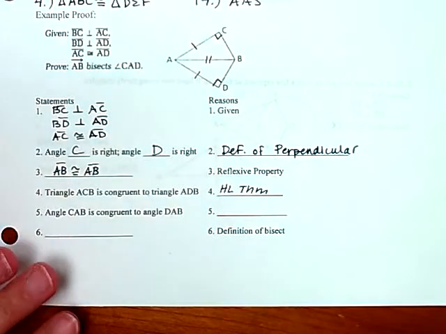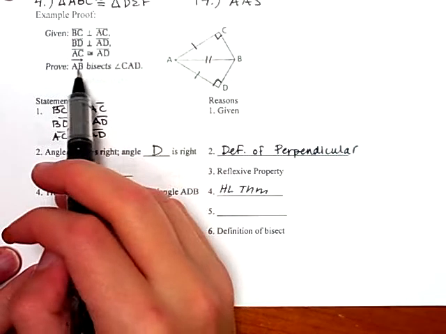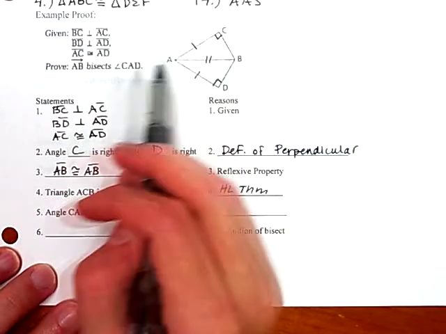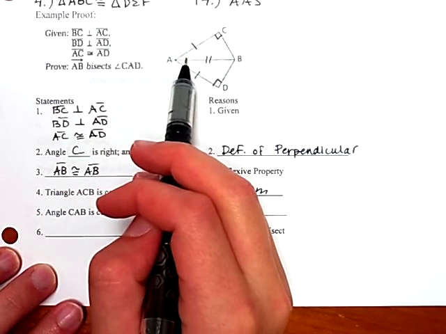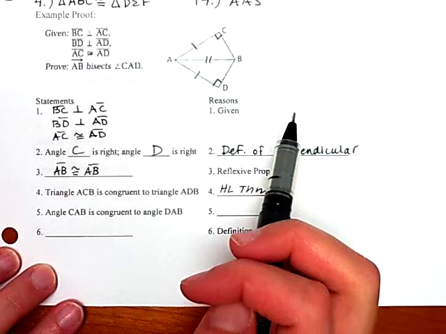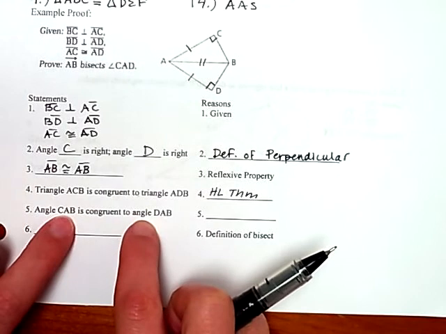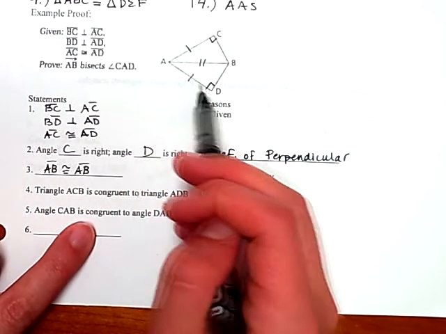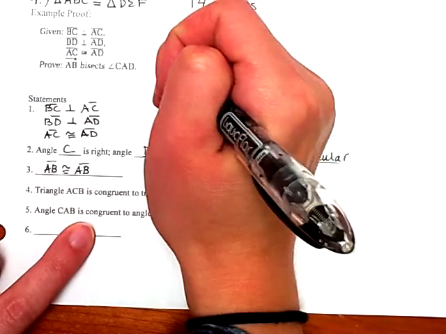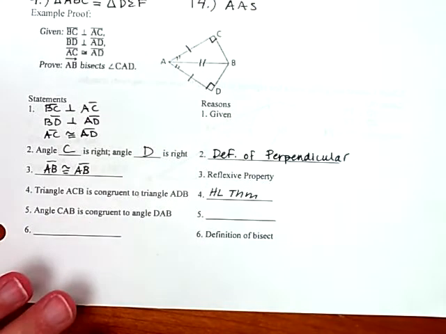Our goal in all of this is to show that AB bisects angle CAD. So we're going to be done if we can say this angle on top equals this angle on the bottom. And that's what the next thing is saying, right? It says angle CAB is congruent to angle DAB. So how do we know those things are congruent?